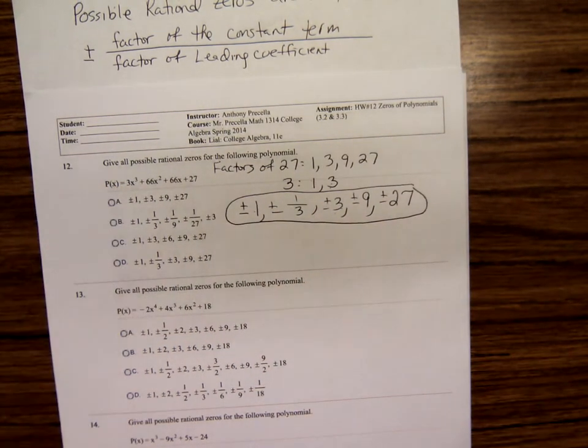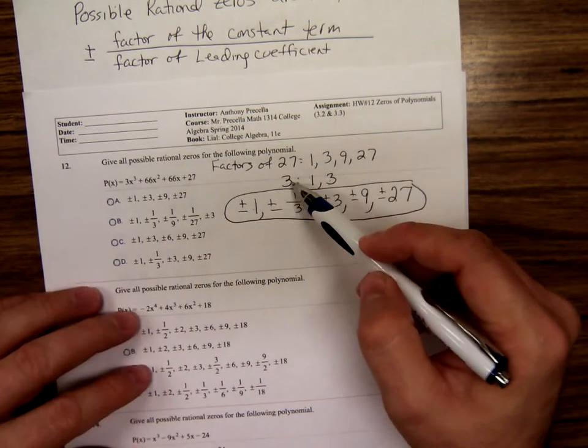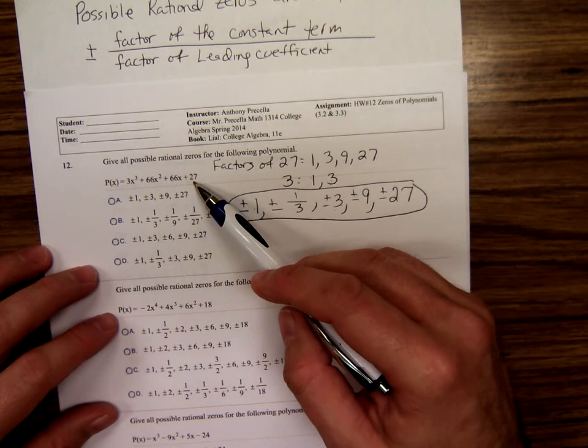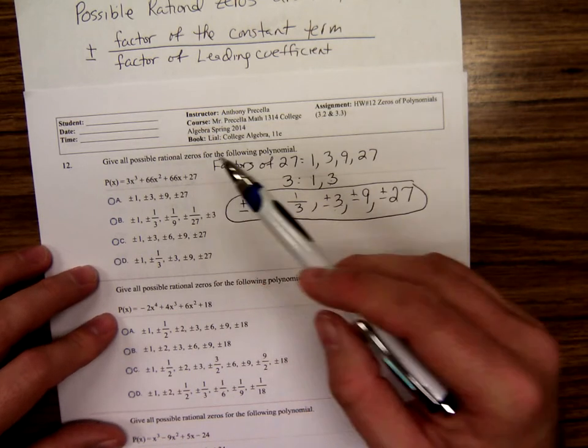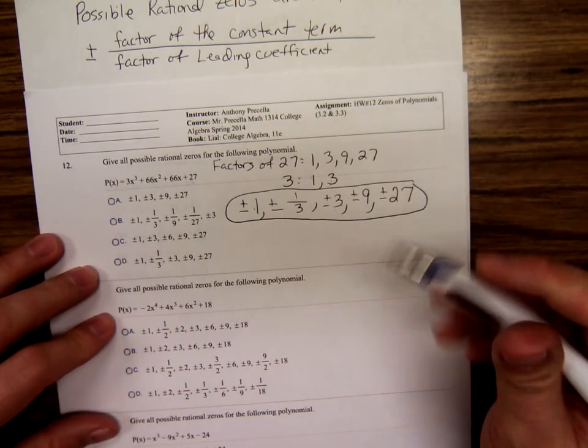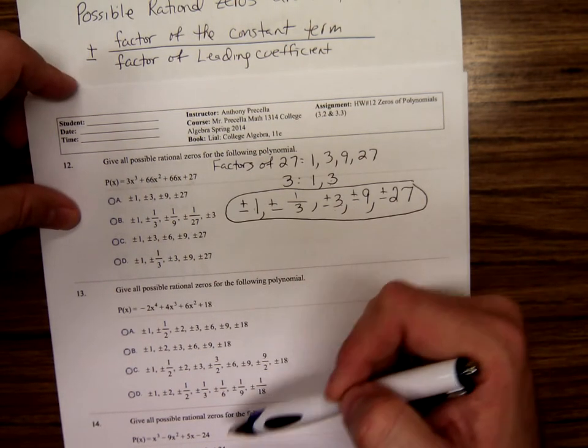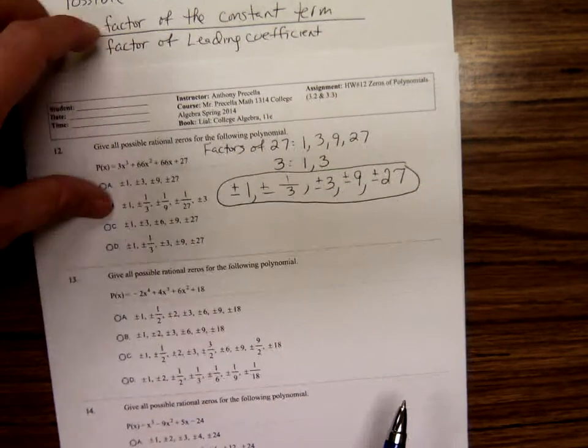Sometimes students start thinking you're going big number over small number. No, it's a factor of that constant term. It's not big number and small number. Maybe it just so happens that the constant term is the biggest number.